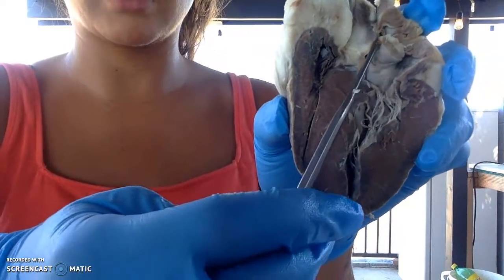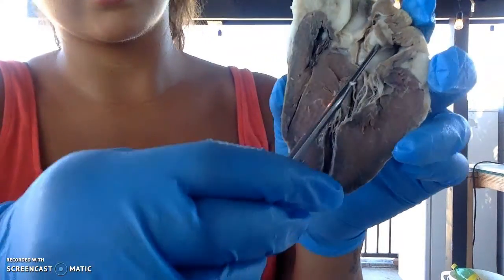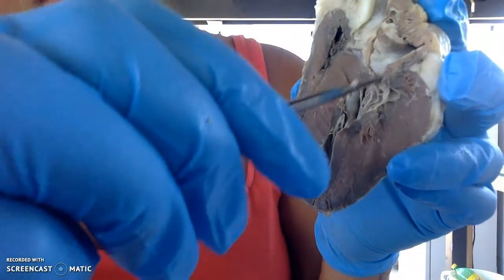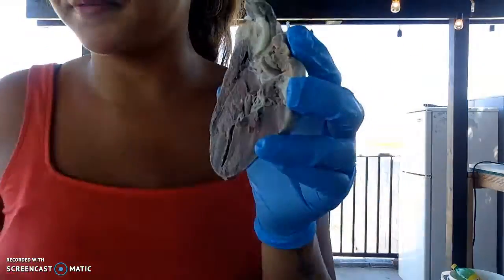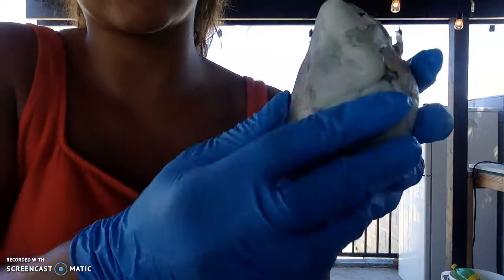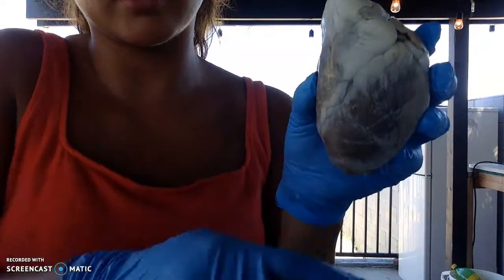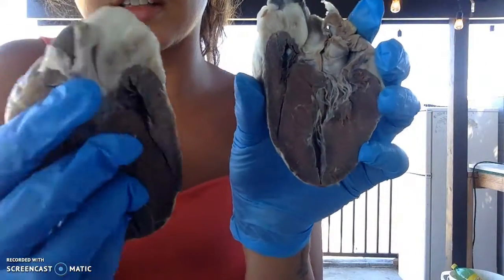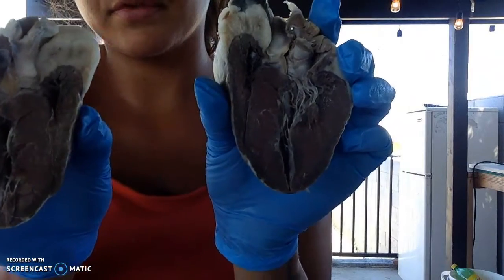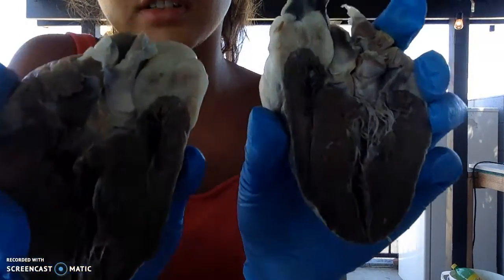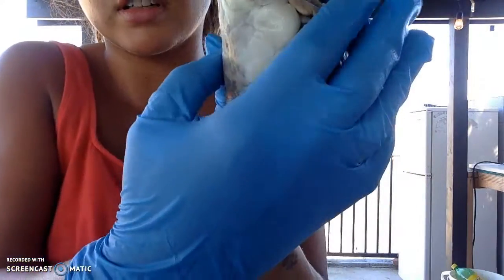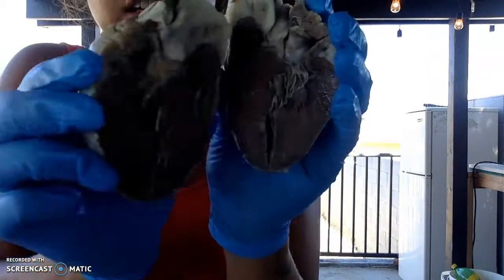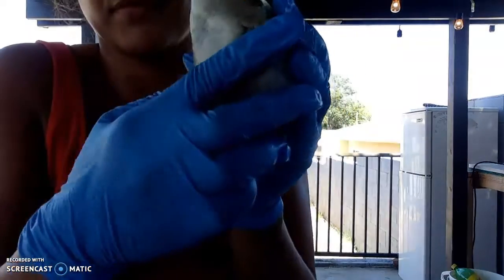Okay, let's get our little aorta over here, and then the pulmonary. Aortic goes up here, and the pulmonary on this side. So the way I dissected them, this is the front of the heart, and put it like this. On these two sides, opened it. This is the whole heart, and then I dissected it this way.